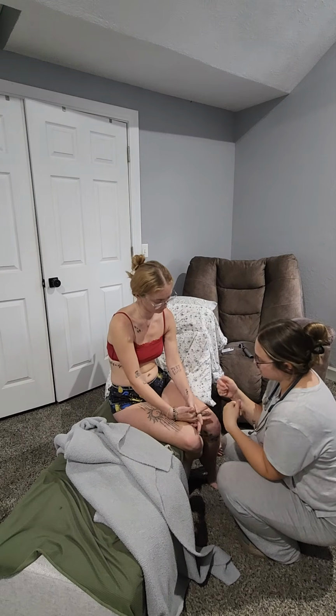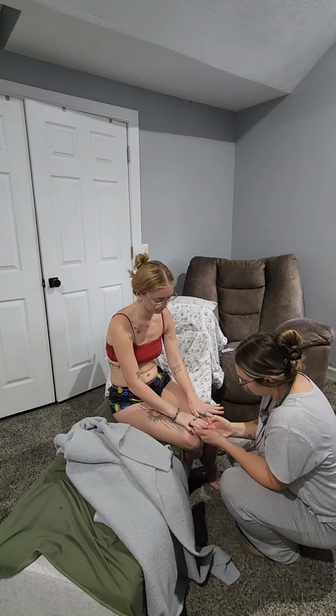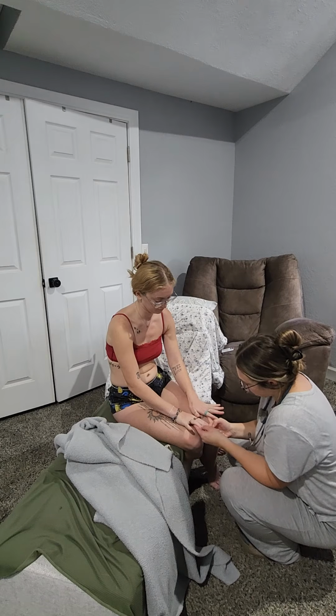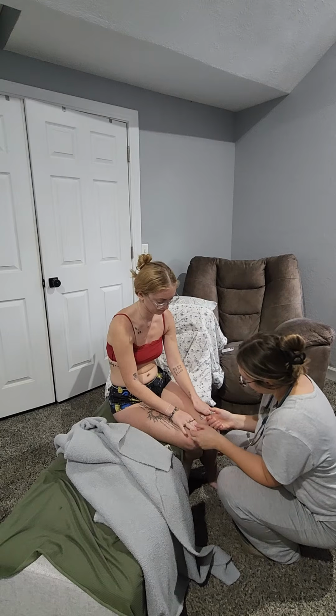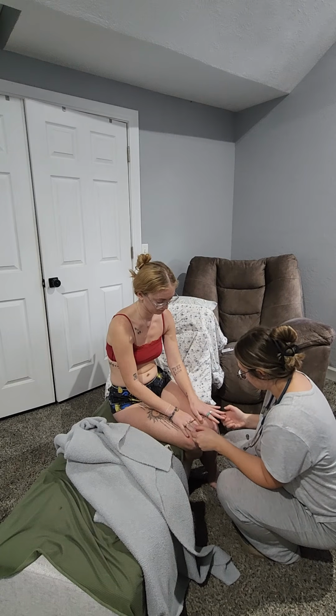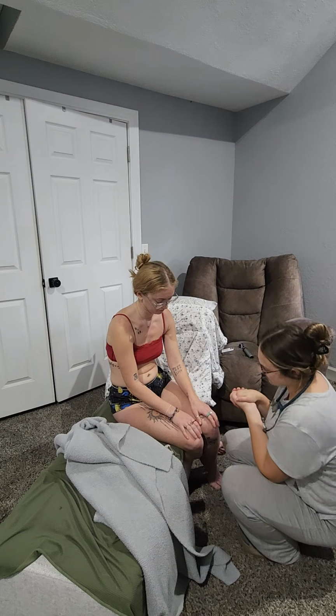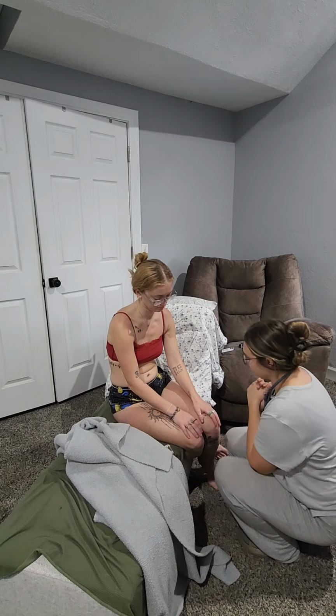So next I'm going to just check your cap refill on your fingers here. So I'm just going to squeeze a few of your fingers. Your thumb. Your cap refill is less than 2 seconds bilaterally there, so that is good.